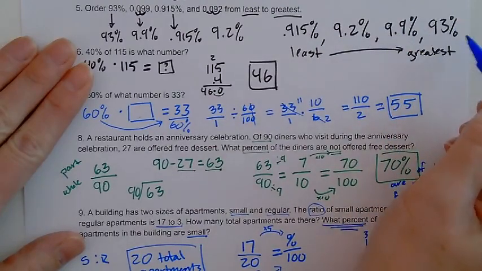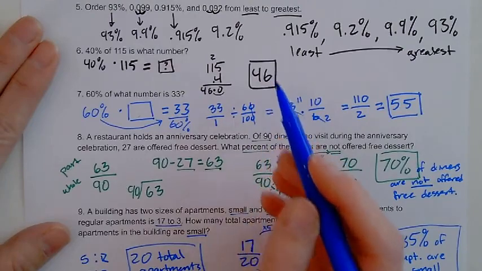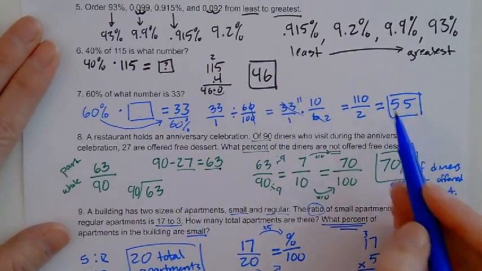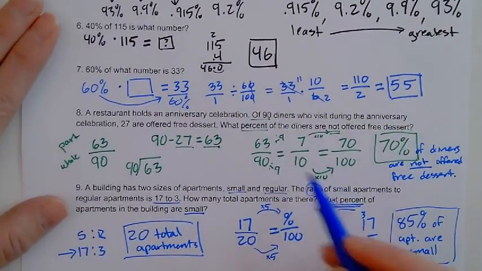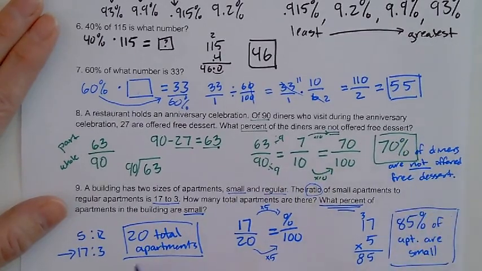Number 6, the answer is 46. Number 7, the answer is 55. Number 8, the answer is 70%. And number 9, you should have 2 answers, each worth their own point here. 20 total apartments, 85% of apartments are small, which gives me no freebie this time.